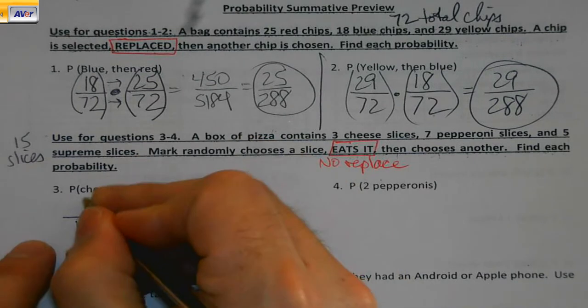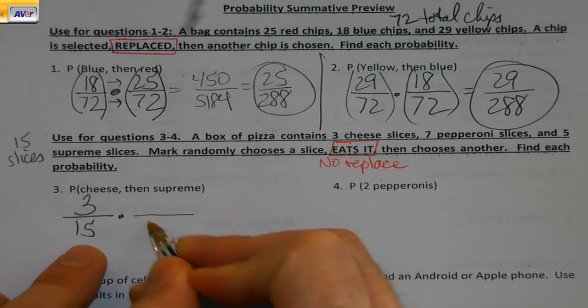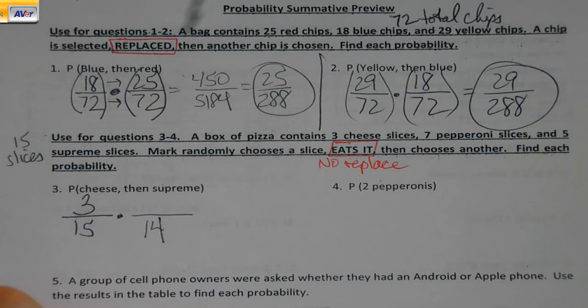So here's where life changes. There was a 3 out of 15 chance of me getting a cheese slice. Well, I got it. It's in my hand, and all of a sudden, insert burp, burp. Cheese slice is gone. I ate it. So now there's only 14 slices left. That's the difference.